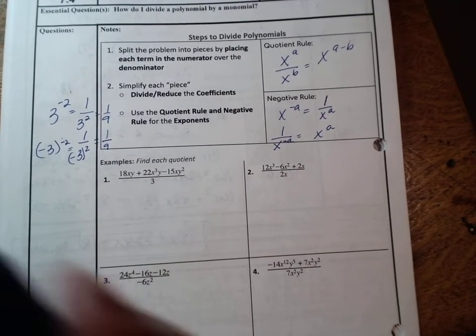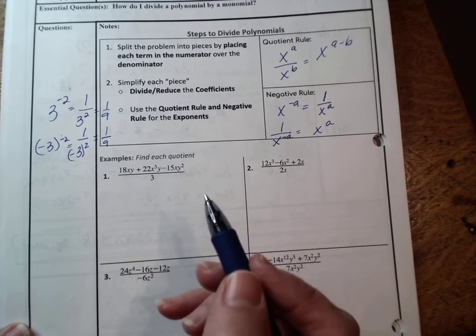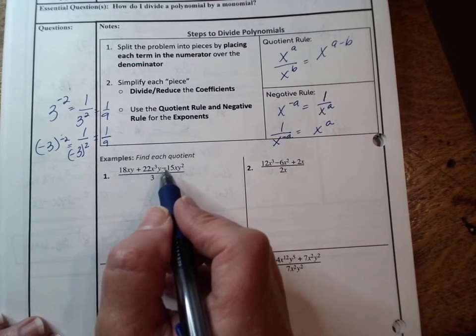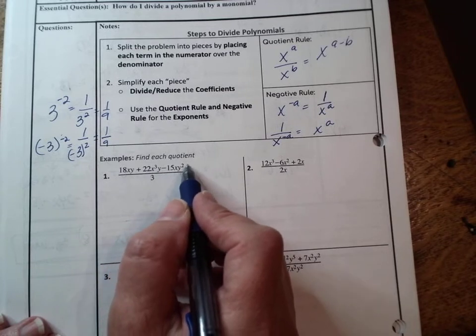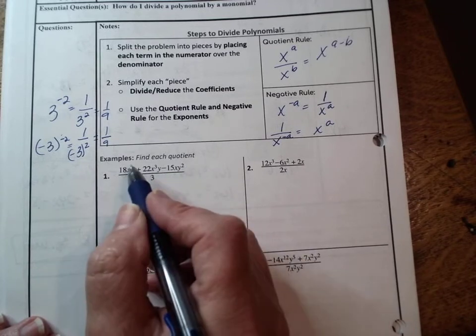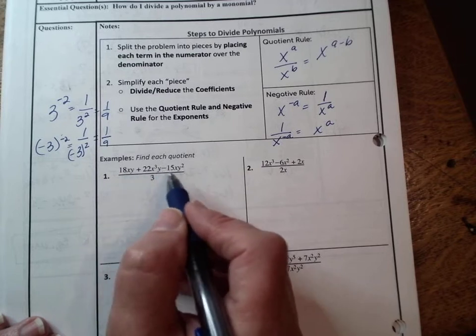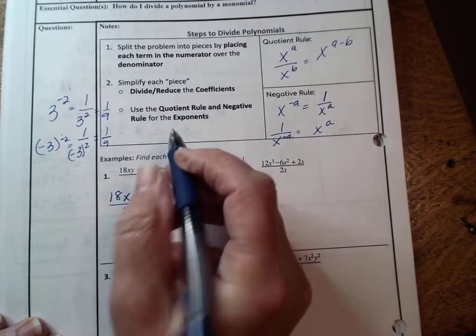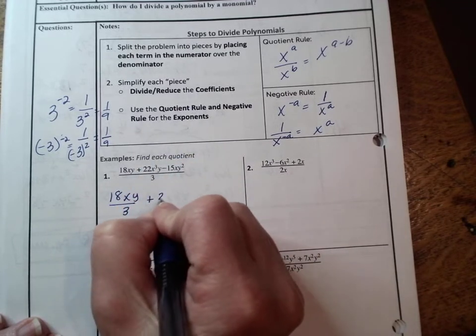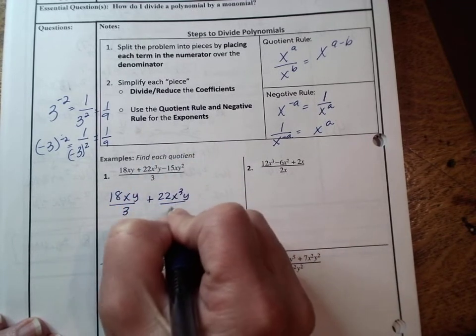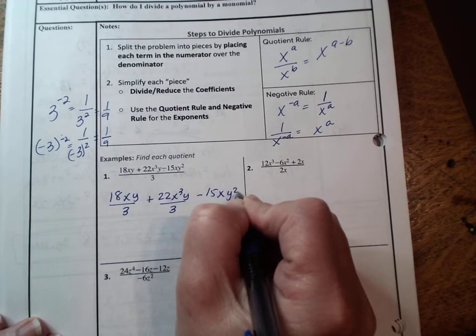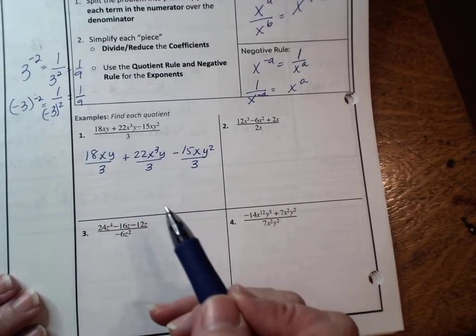Denominator, bring it up. Okay, so finding the quotient. Now, finding the quotient, so you have 18xy plus 22x cubed y minus 15xy squared, all divided by 3. I want you to look at this as 3 different division problems. I want you to look at it as 18xy divided by 3 plus, because that's a positive, 22x cubed y divided by 3 minus 15xy squared divided by 3. Look at it as 3 separate problems.